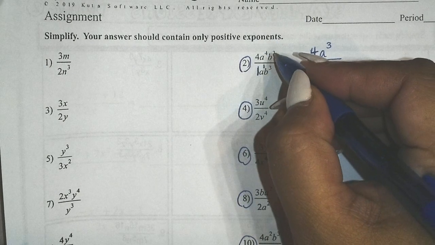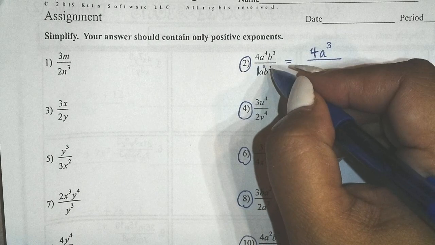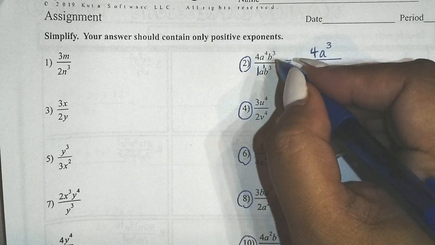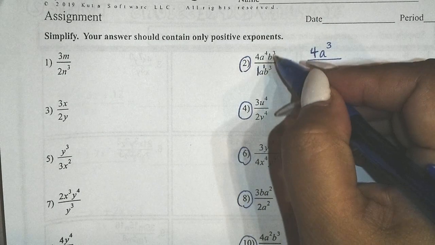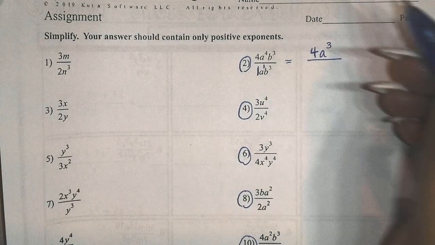Now here, when you subtract b to the 3 divided by b to the 3, 3 minus 3 is 0. And anything to the 0 power is 1. 2 divided by 2 is 1. So anything that's the same on the top as on the bottom is 1.